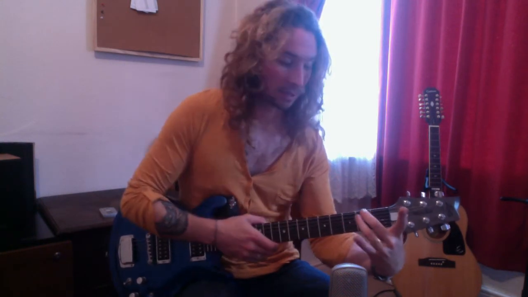So sometimes we'll play it like this, but sometimes we might want to play it with our middle 2 fingers. So that's the exact same frets, the exact same strings, but it's the middle 2 fingers doing it.